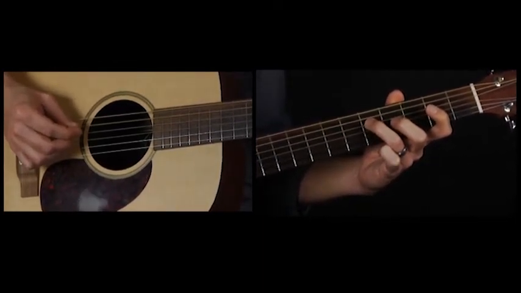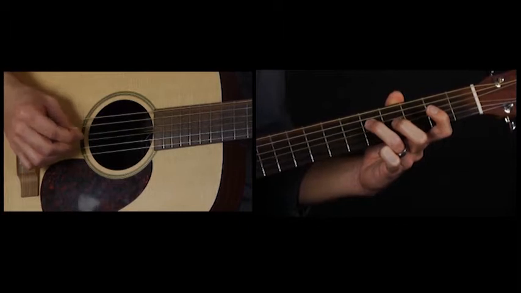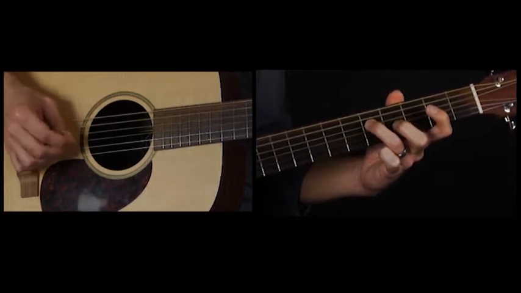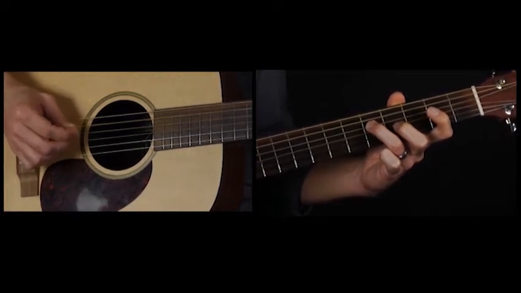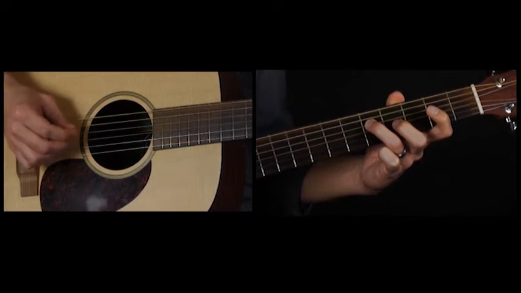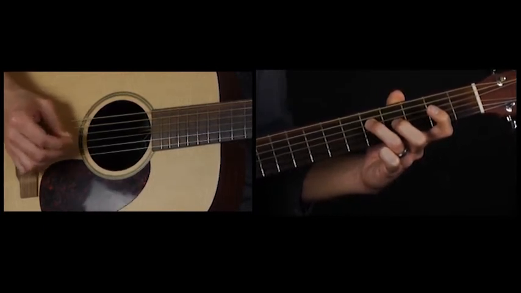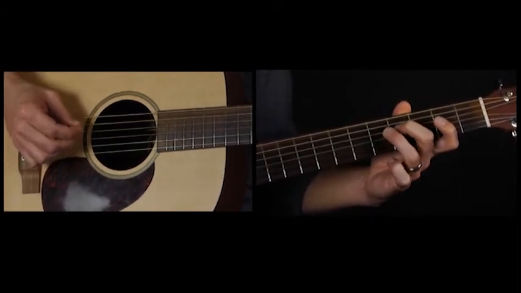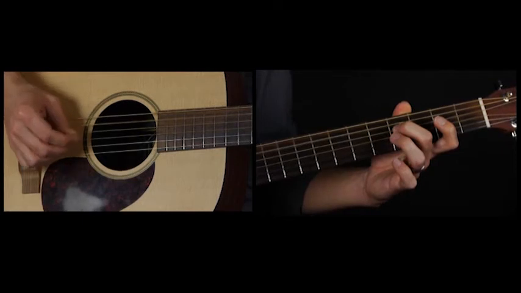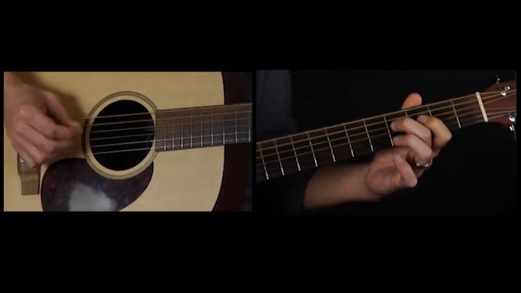Now watch my pick hand. We're going to alternate between the D string and the A string. So D string, A string, D string. Watch my pick hand. So I go down, up, down. Then we're going to drop down to the 4th fret D string, same pick pattern. Then the 3rd fret.